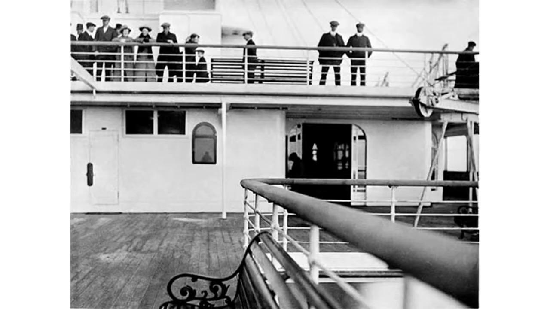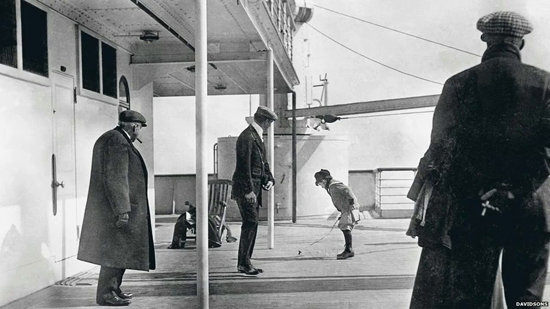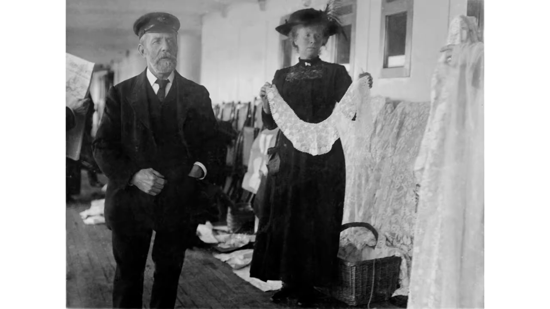People gathering on the boat deck. There were lots of children on board, we know. This one is playing with a spinning top. Aha! Who's that on the left there? Shout it out if you know. Yes, it's the captain of the ship, Captain Edward John Smith. And on the right there's a woman selling Irish lace. Some business-minded passengers did set up little stalls on board to sell their wares.